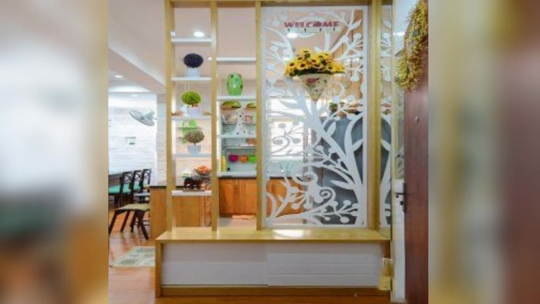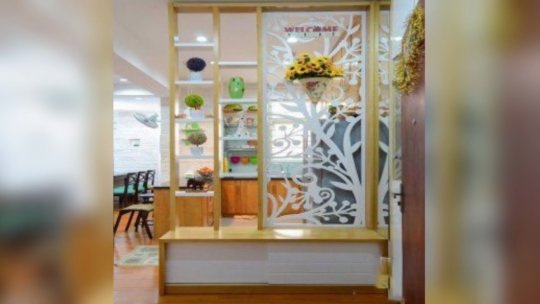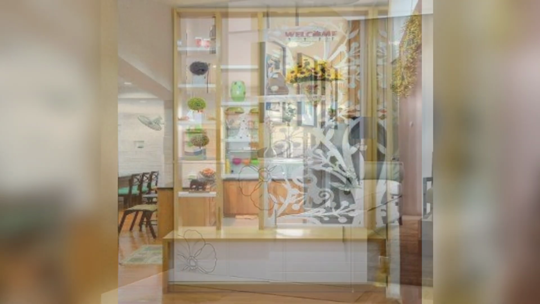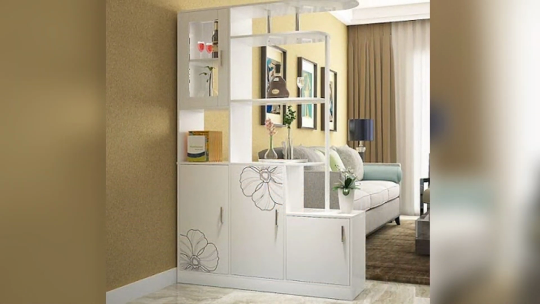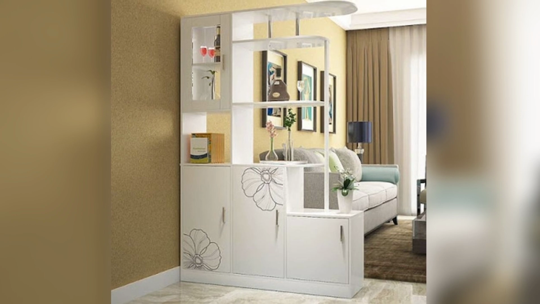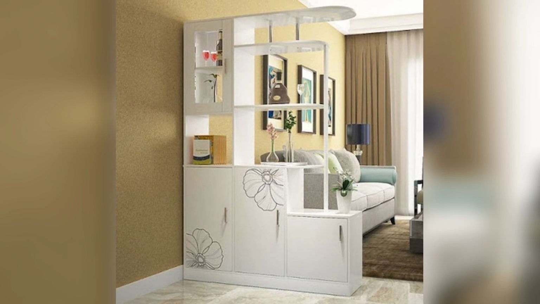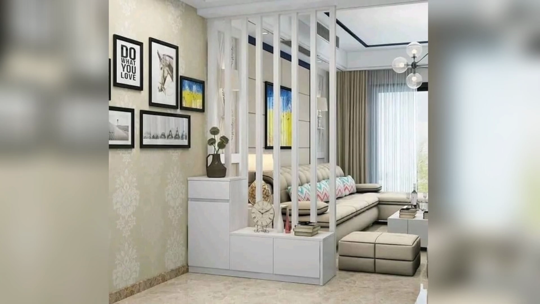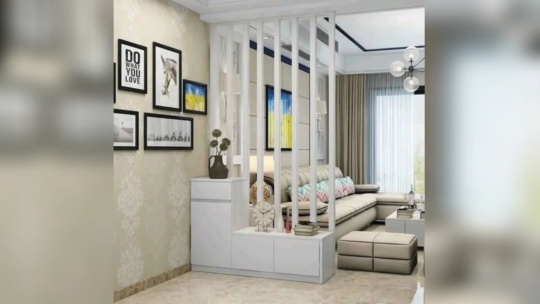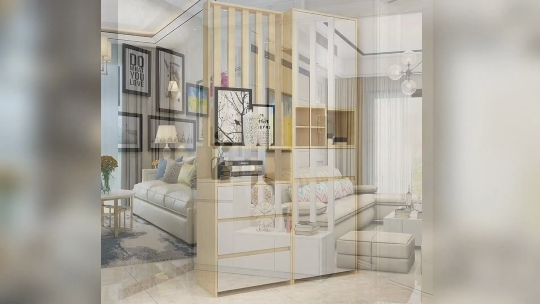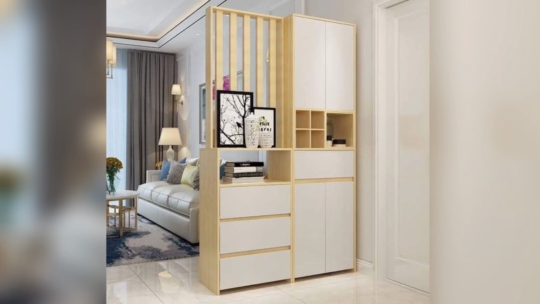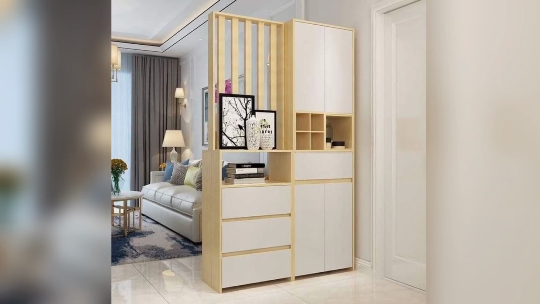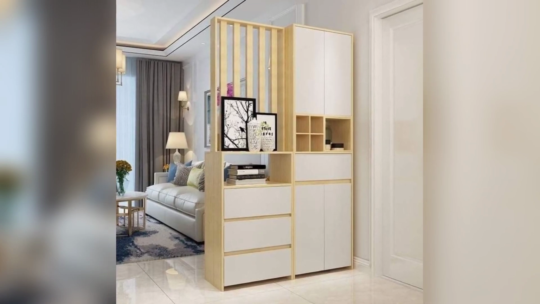Glass partitions are a fantastic option if you want to define areas in your living room without blocking out natural light. These partitions can come in the form of glass walls, sliding doors, or even large windows set into frames. Glass allows light to pass through, ensuring that the room stays bright and open while still providing a visual barrier between different areas.